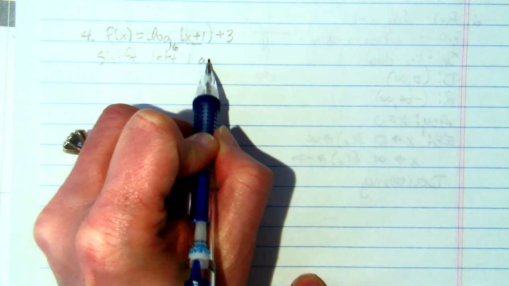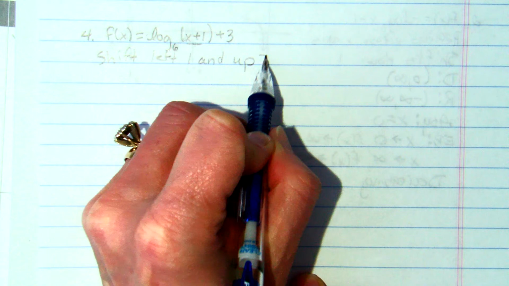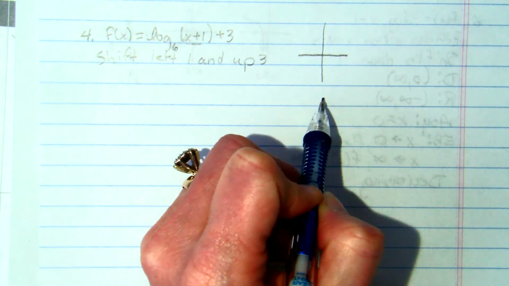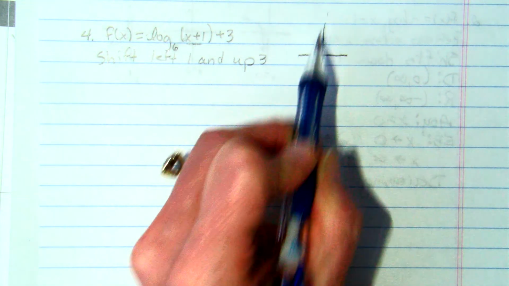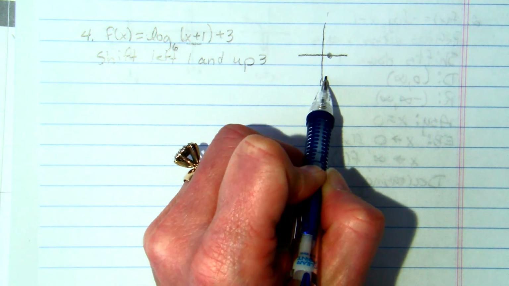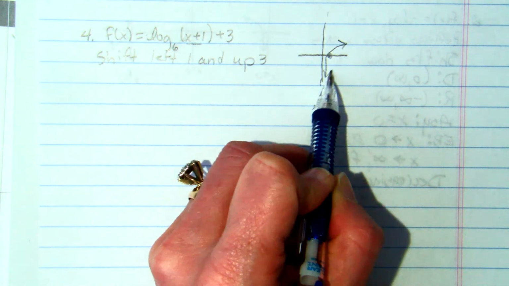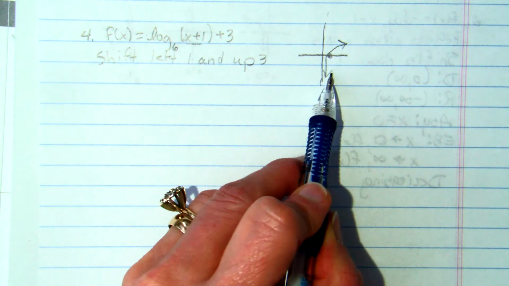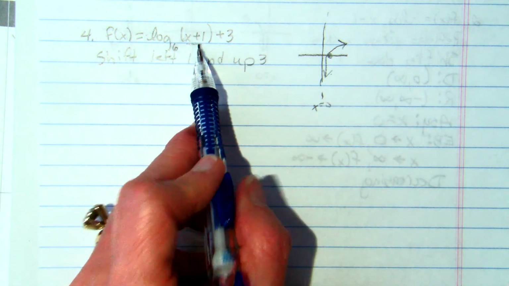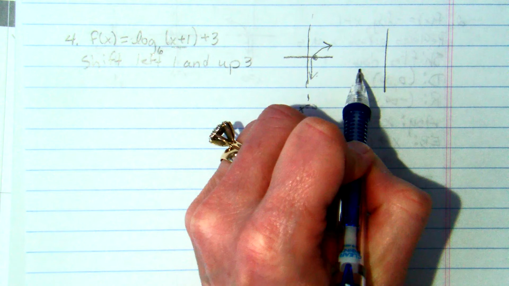So the original logarithmic function, I know my asymptote is at x equals 0. My x-intercept is over 1, up 0, so there's the original. So everything, asymptote, graph, everything is shifting left 1 and up 3. So I'm going to come over here and shift left 1.